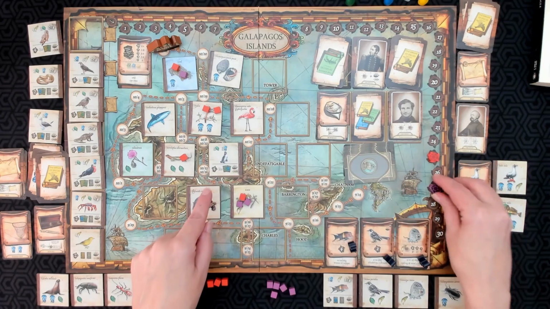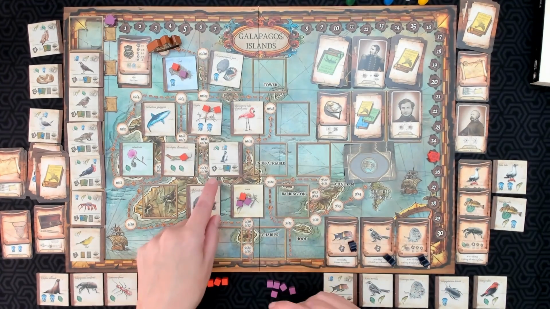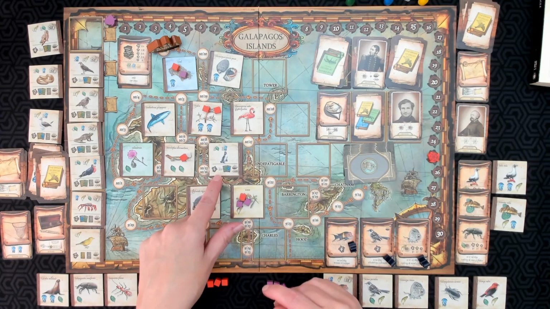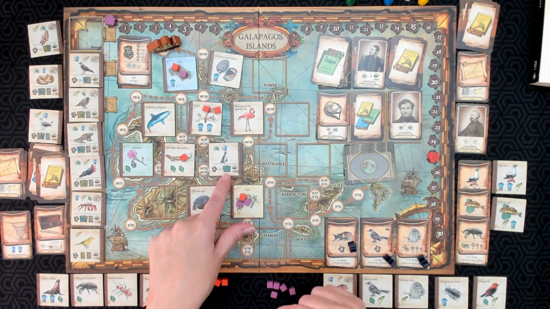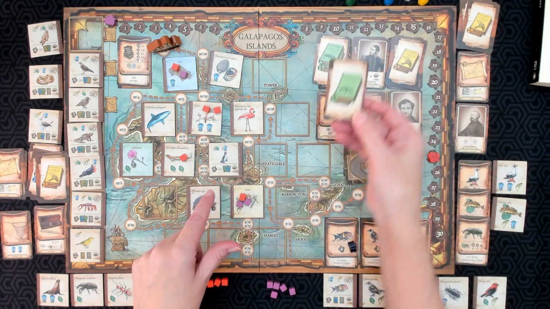Okay, so I get 4 points. Oh, yay! I am finally a sizable amount ahead of Charlie. That is great. I get to pick 2 cards between green and blue. So that's these 2 piles here. I will definitely take this one that gives me books.